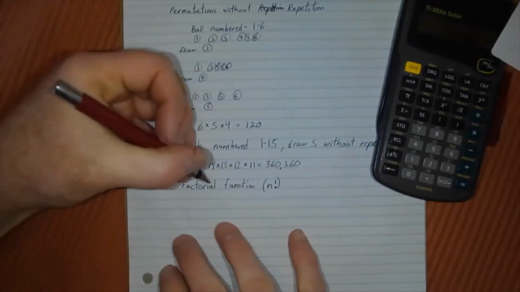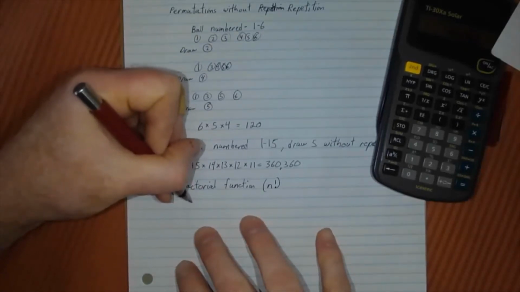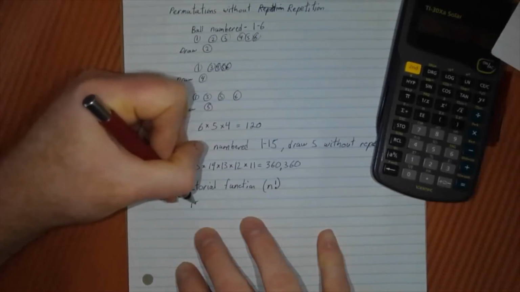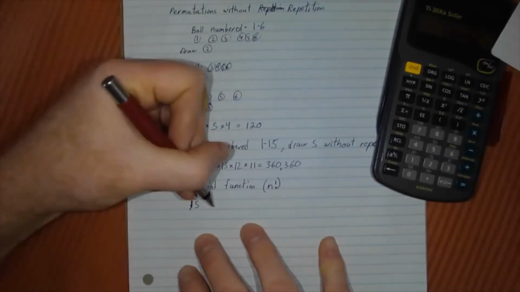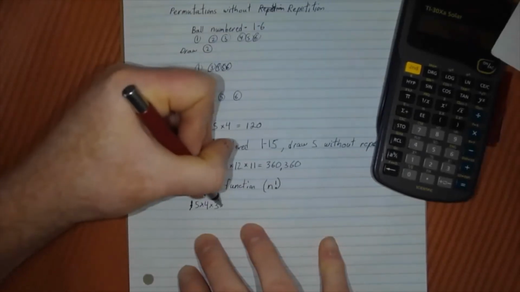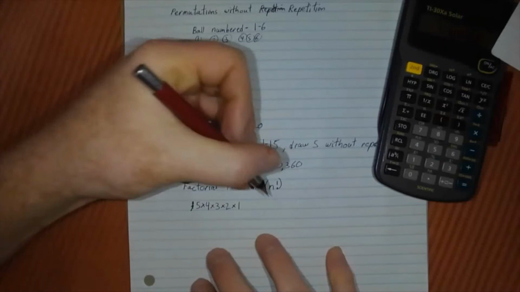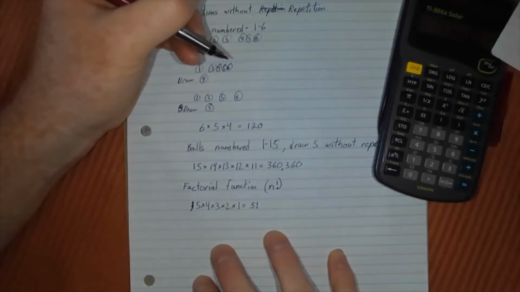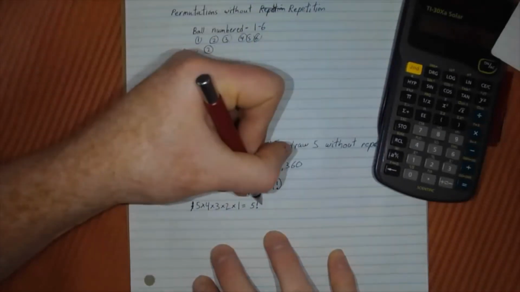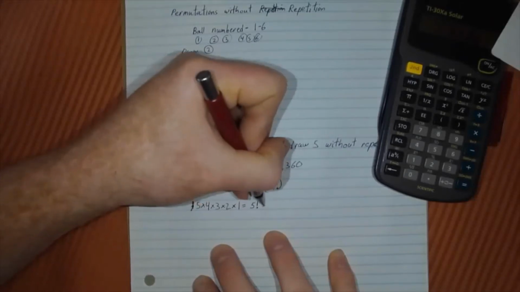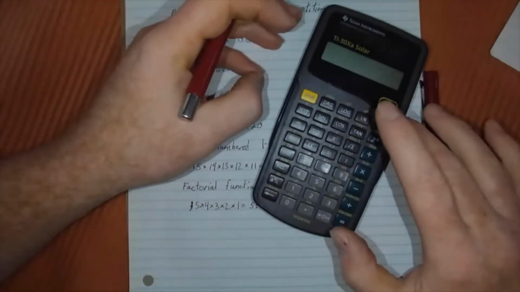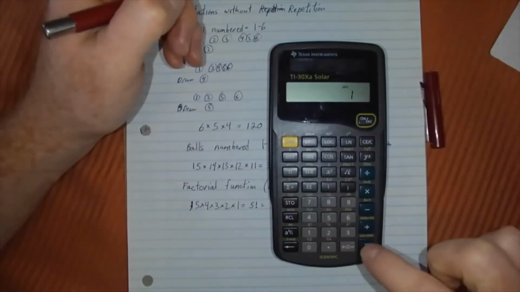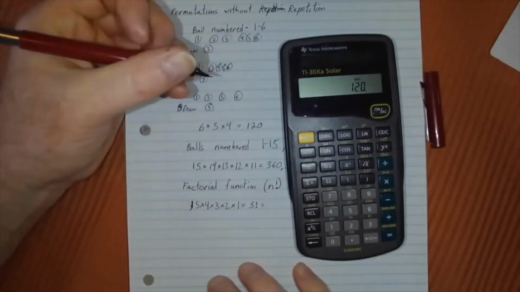So that is a way that you can multiply strings of sequential decreasing numbers. I'm going to start with 5: 5 times 4 times 3 times 2 times 1. Five factorial is how we would represent it. And if you multiply out 5 times 4 times 3 times 2 times 1, I get 120.